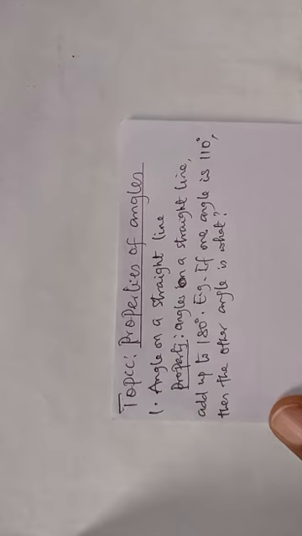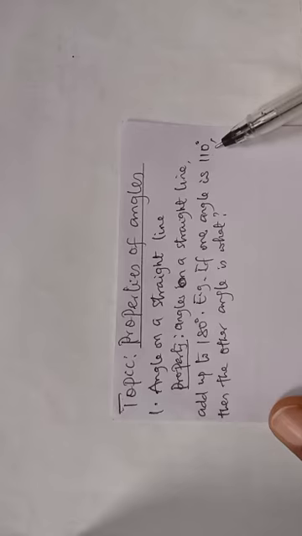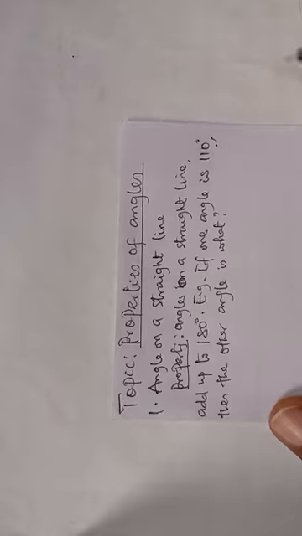Now you are seeing that this one is above 90 degrees. That means it is an obtuse angle, which is an angle that is less than 180 but above 90 degrees. So when we're talking about angles on a straight line, the sum of those angles will give us 180 degrees.